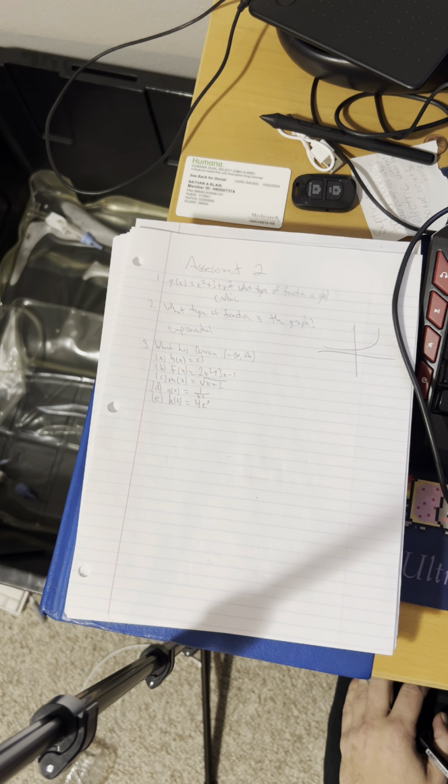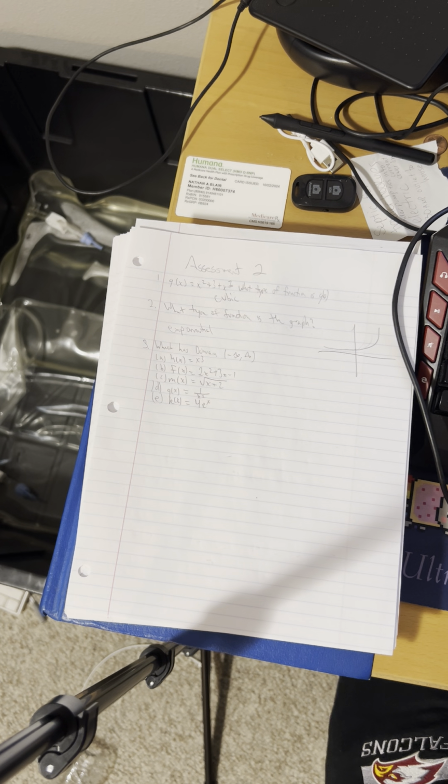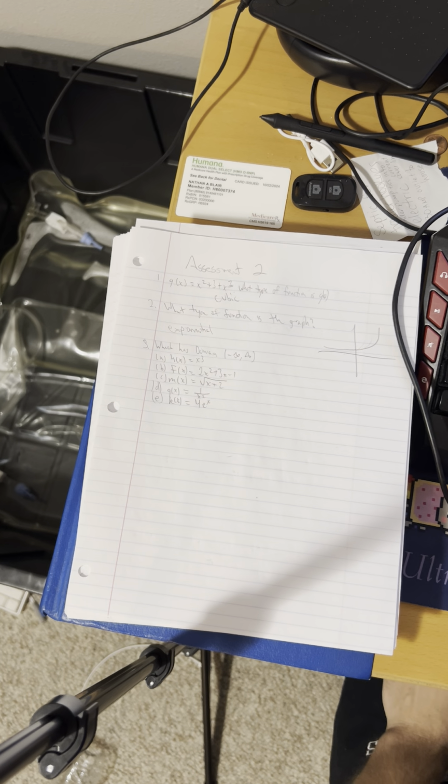G of x, 1 over x squared. This one has all but x equals 0. So that is not negative infinity to infinity. It's undefined at 0. And then this one, yes, exponential has a domain of negative infinity to infinity. It just never crosses the y-axis.